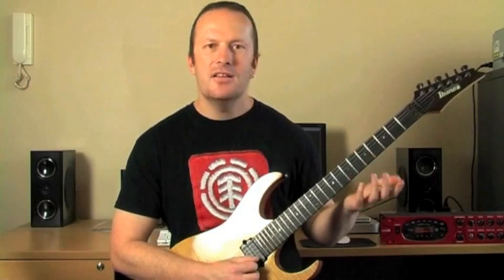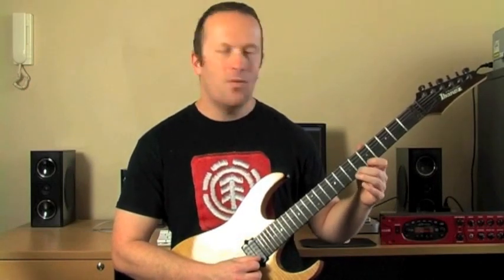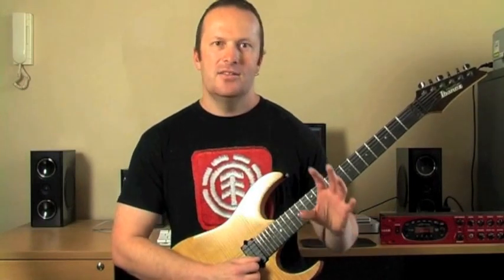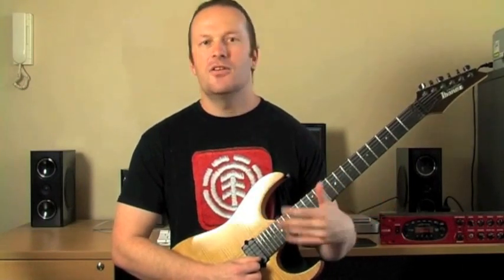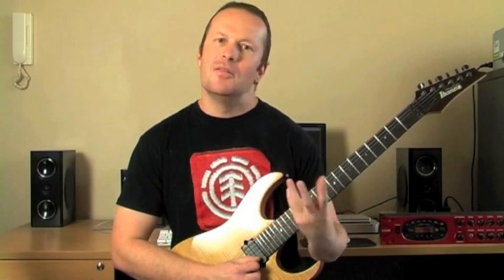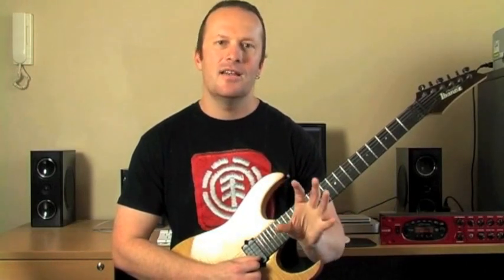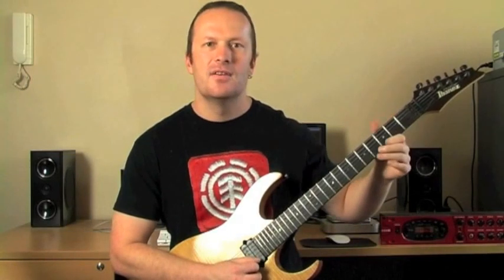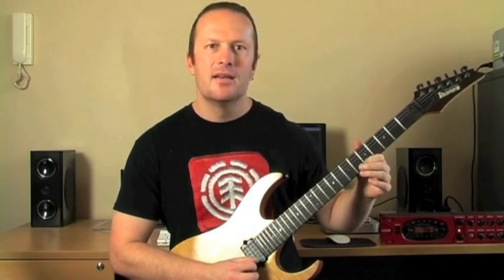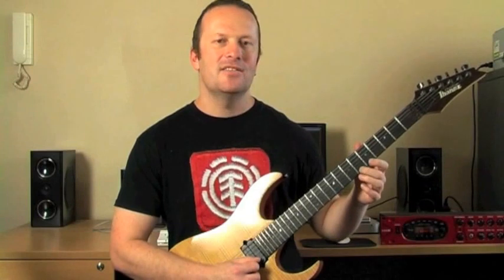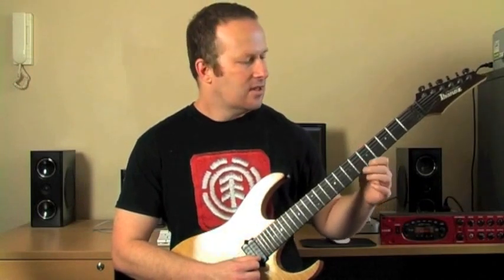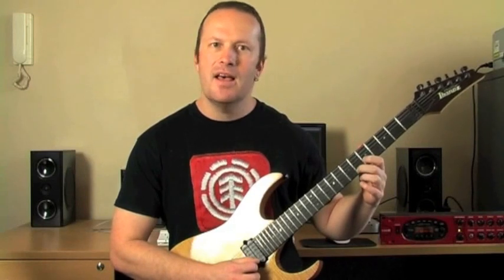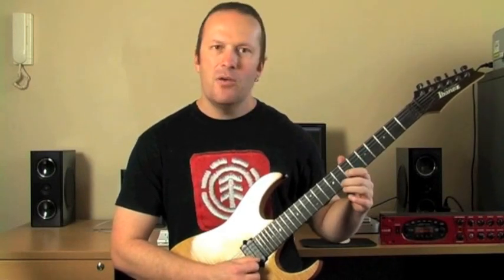Well, in this case, you'd actually be wrong, because one of the interesting things about the major scale is it has to contain every letter of the musical alphabet. So if we've just done F, G, A, you know that the next note has to be some kind of a B note. So in this case, we'll be playing the 6th fret, which is a B flat. And then we go back to the whole step.